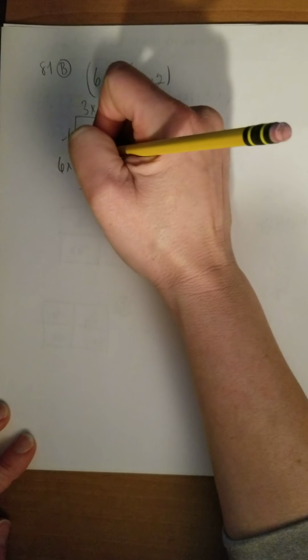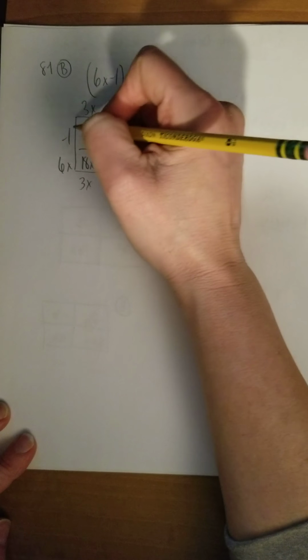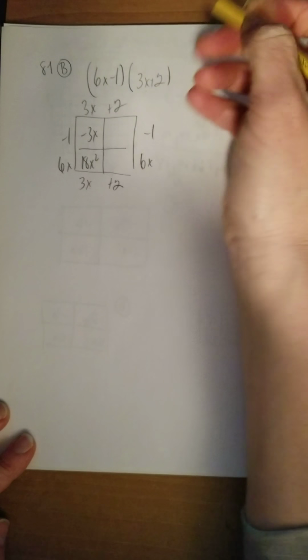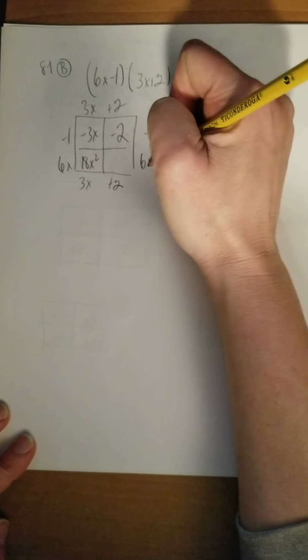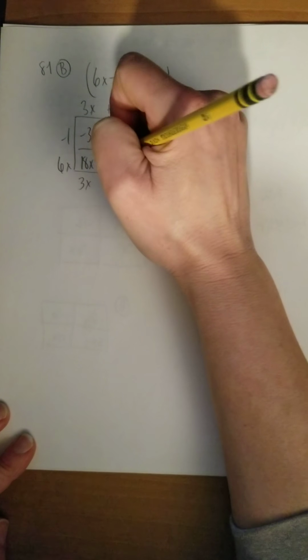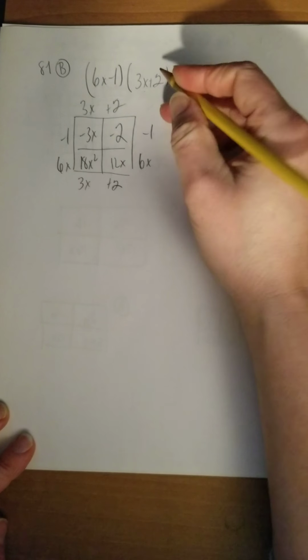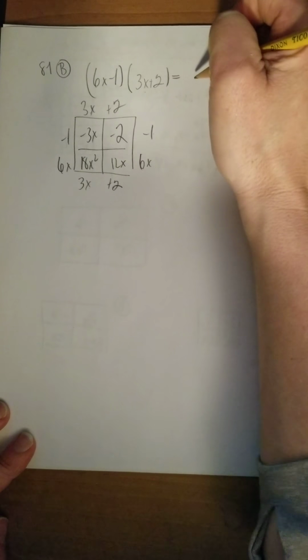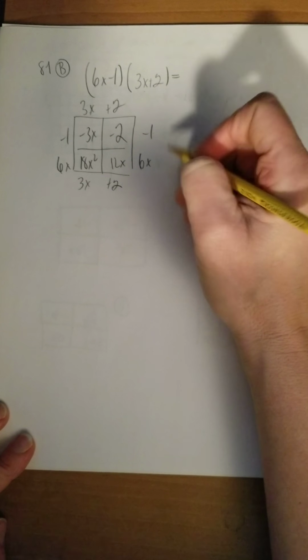3x times 6x is 18x squared. Negative 1 times 3x is a negative 3x. Negative 1 times 2 is a negative 2. 6x times 2, that's a 12x. So as a product, this would be this guy. It would be what?